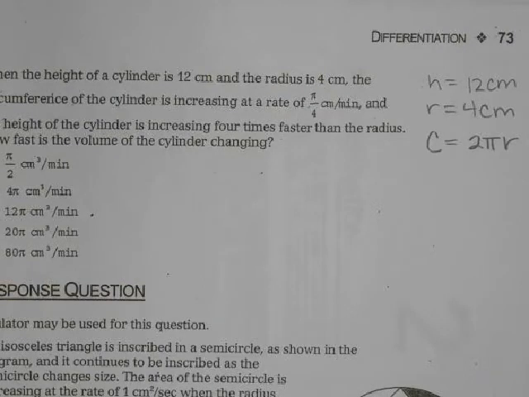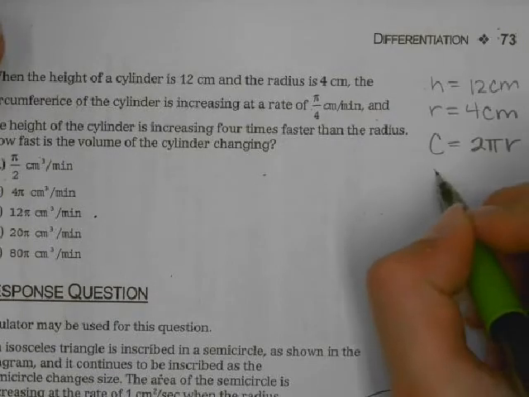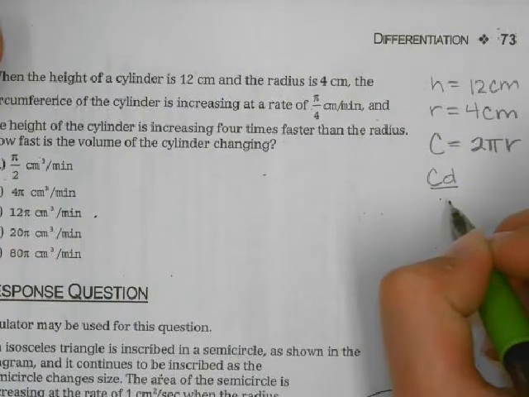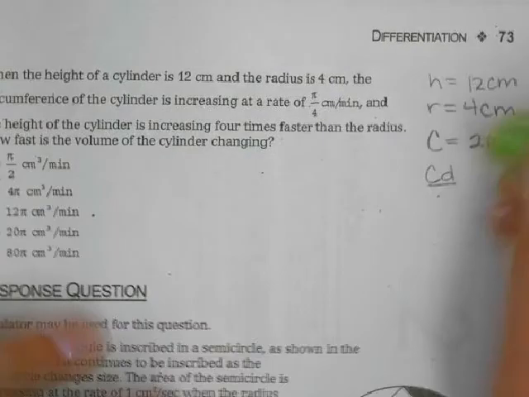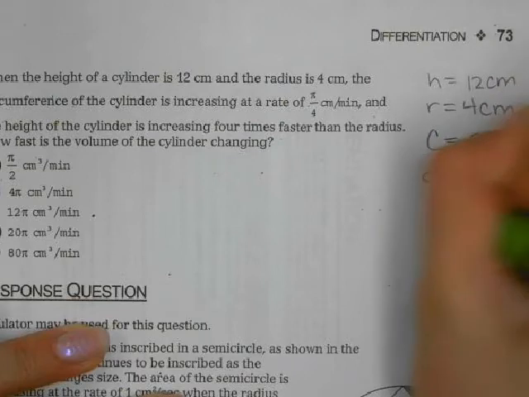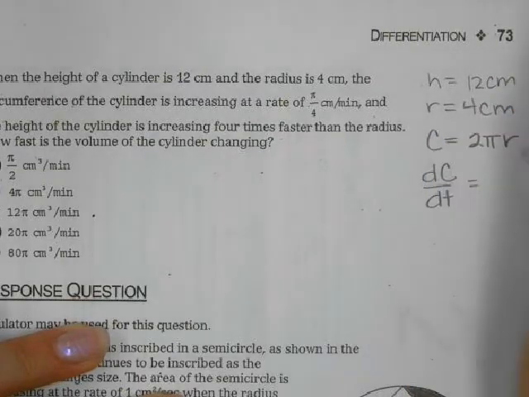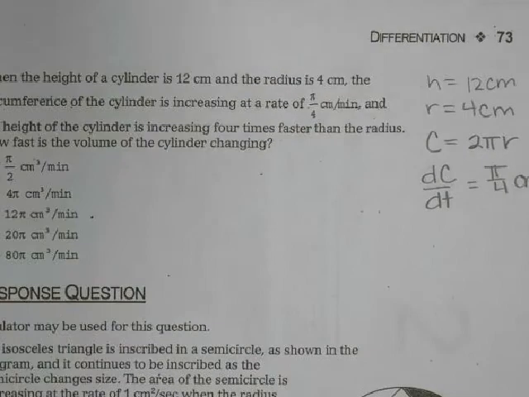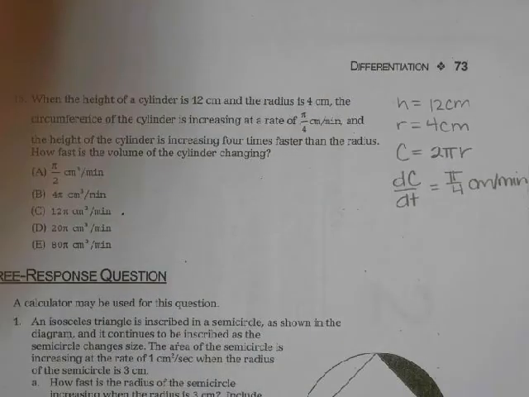The height of the cylinder is increasing 4 times faster than the radius. So I can see that my dC dt is pi fourths centimeters per minute. And then the height of the cylinder is increasing 4 times faster than the radius.